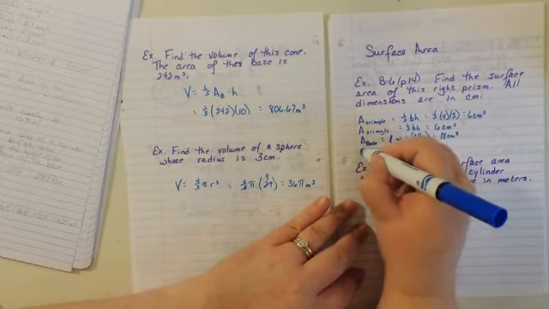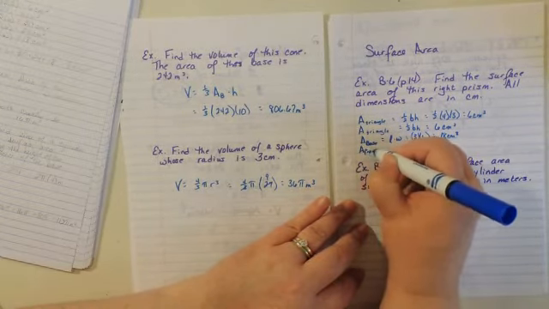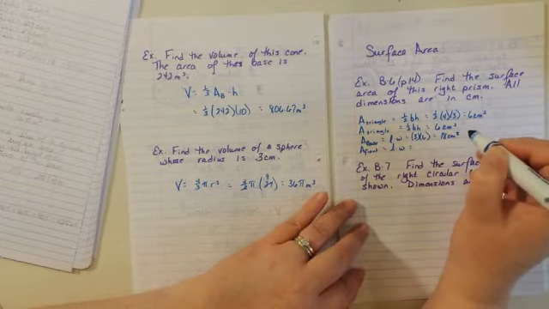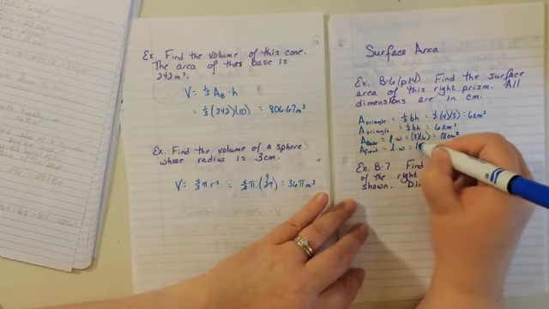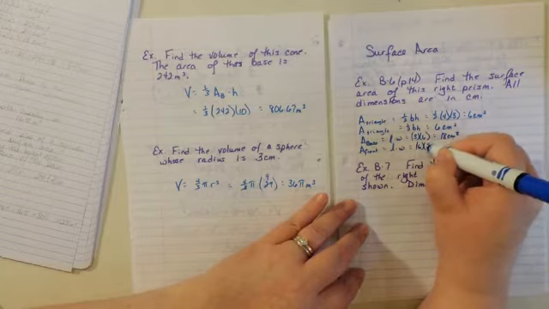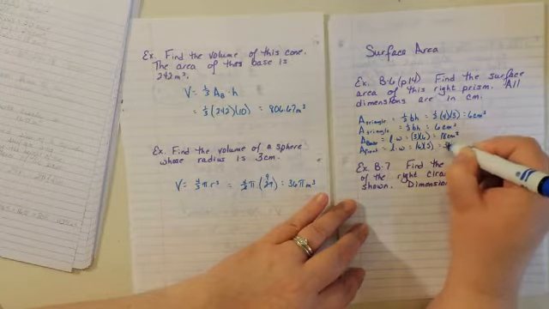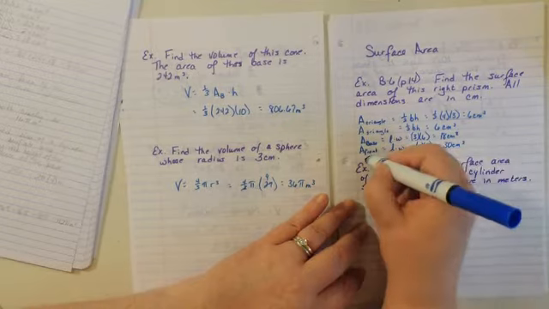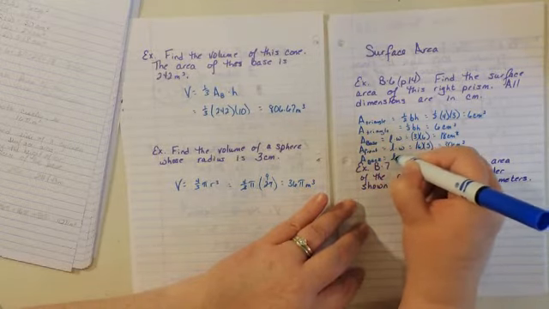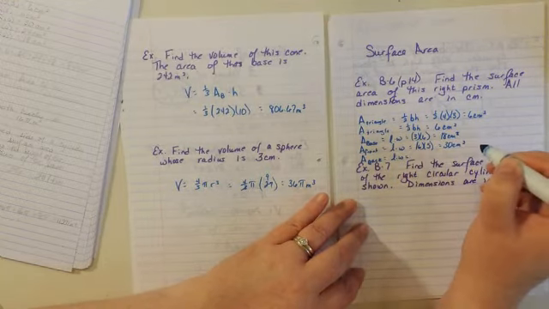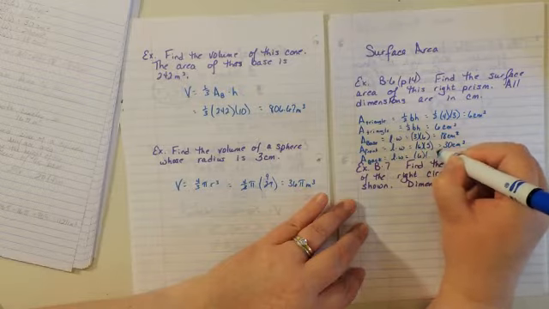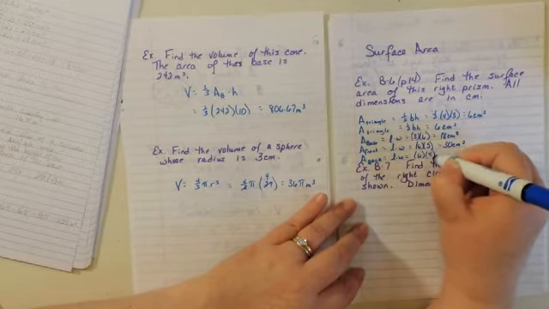The area of the front, it's a rectangle, so it's also length times width. Its length is 6 and its width is 5. So that's going to be 30 centimeters squared. The area of the back rectangle is going to be length times width, and its length is 6 and its width is 4.